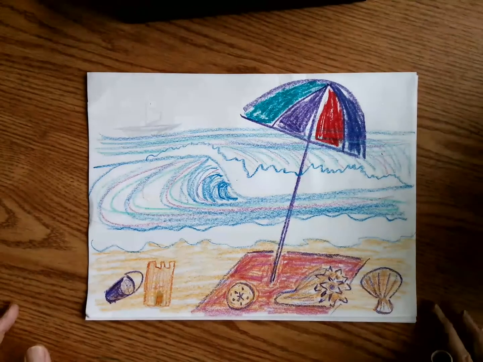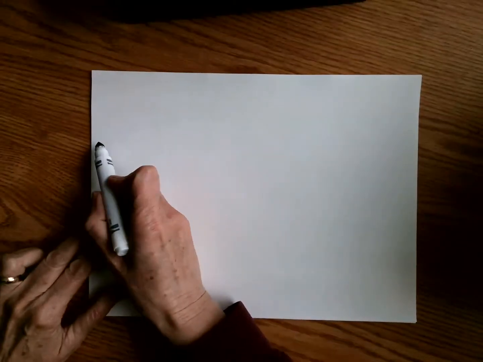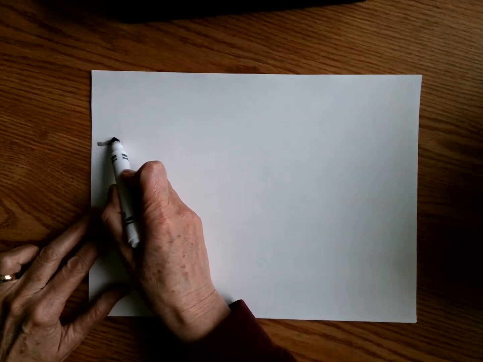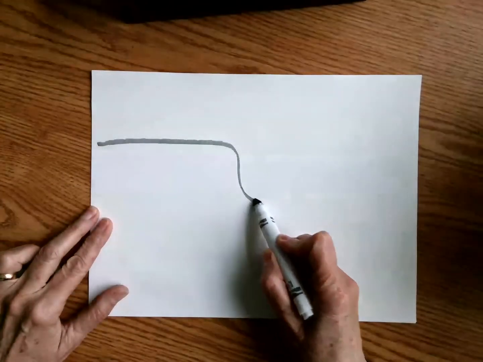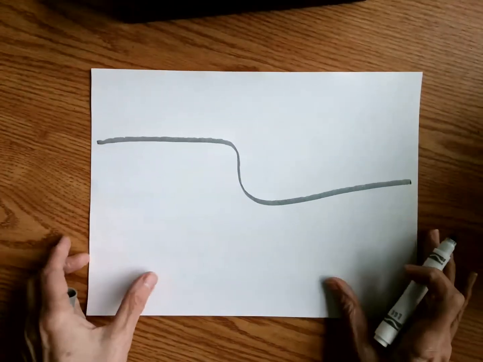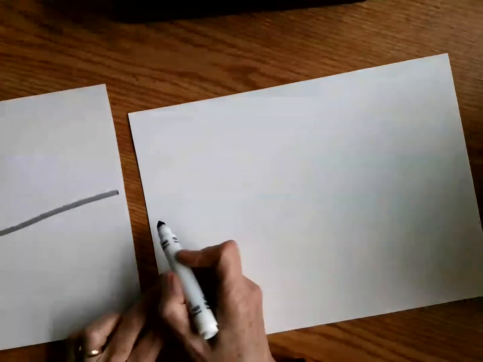Let's create an ocean wave. To start with an ocean wave, basically what you're going to do is put a curved line going horizontally across your paper. So just make a loop, and the curved line can go in any direction.